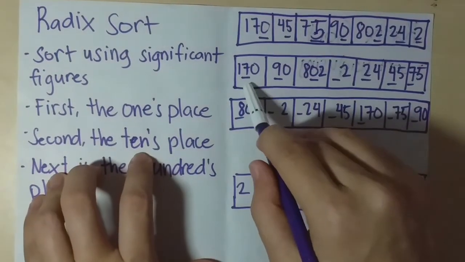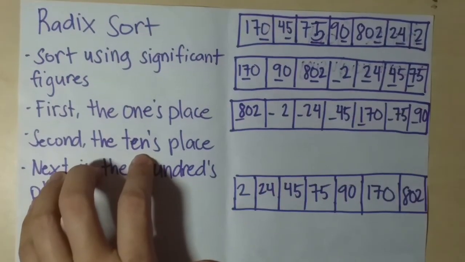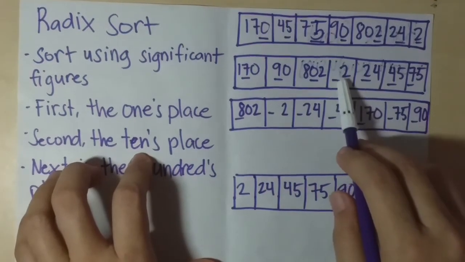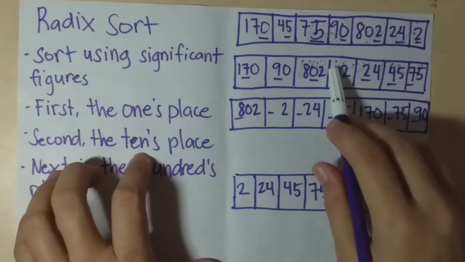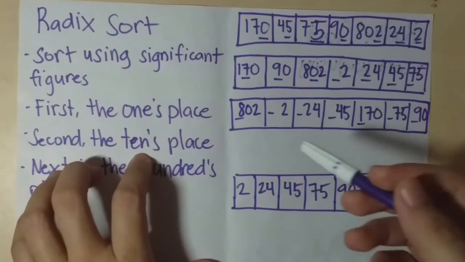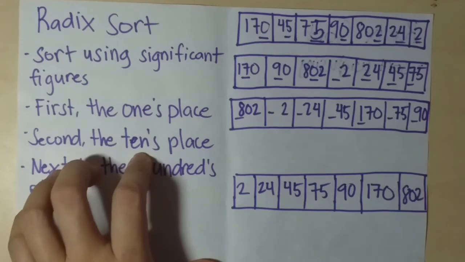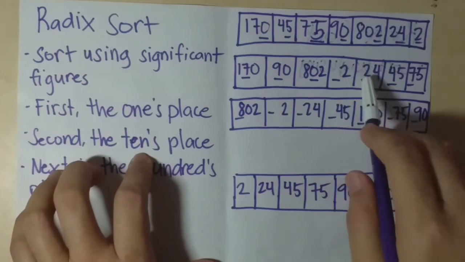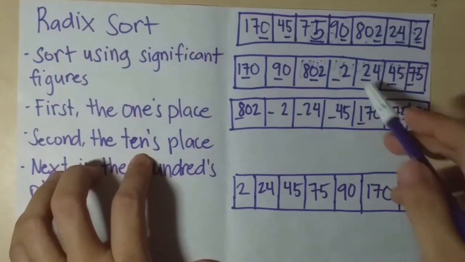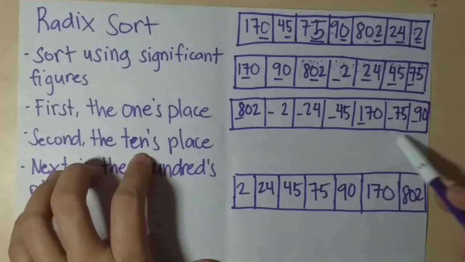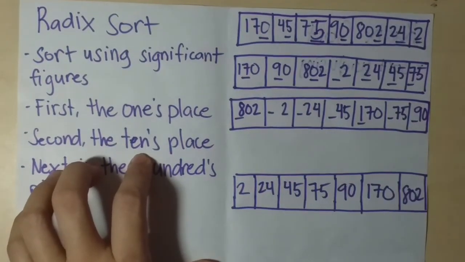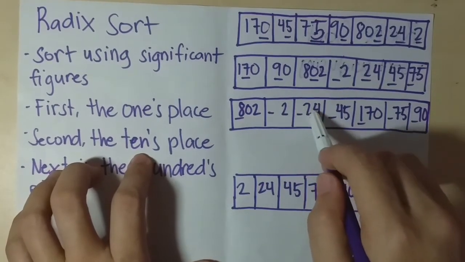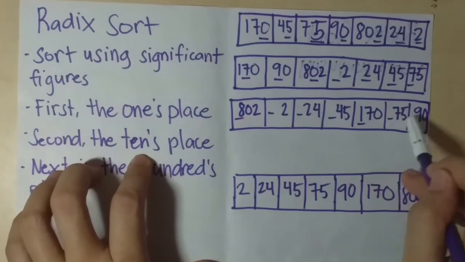So right here, the underlined numbers are the tens place significant figures: 7, 9, 0. This is 1, because anything missing is already assumed as 1 if it is not there. It's not 0. So ones, yeah, 2, 4, 7. And this is the next sorted tens place significant figures. So 802, that's 2 right here, because 0, then 1, then 2, then 4, then 7, then 7, then 9.